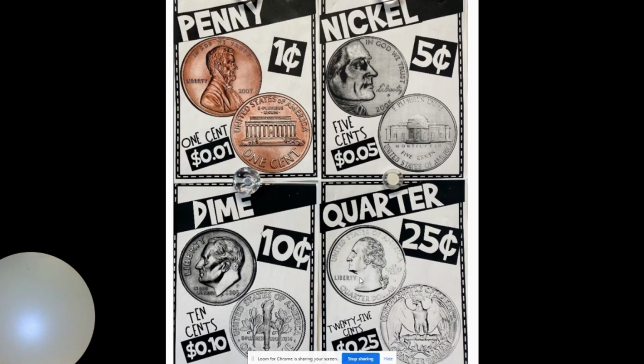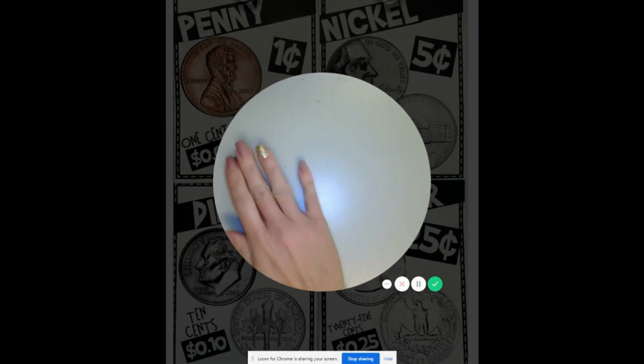So I'm going to show you, and this is just something that really you should probably memorize: how to count 4 quarters. So I'm going to show you 4 quarters.